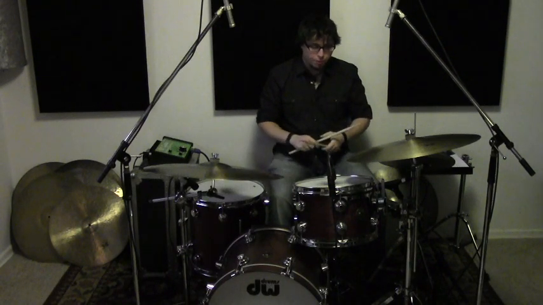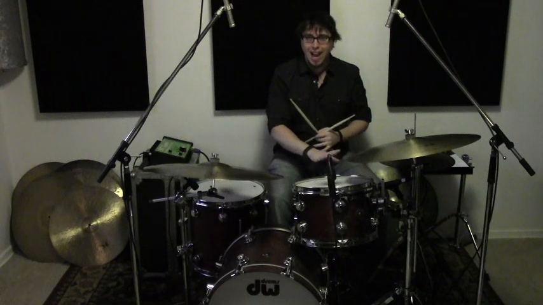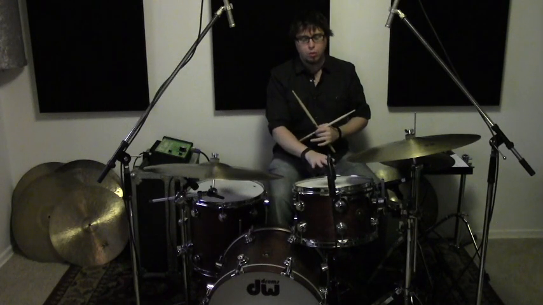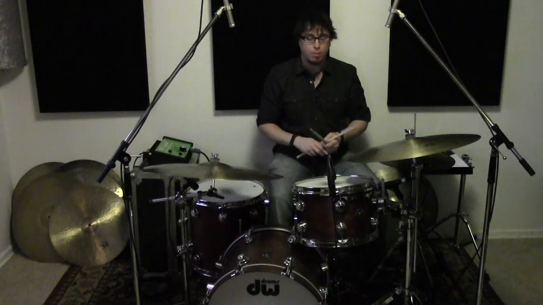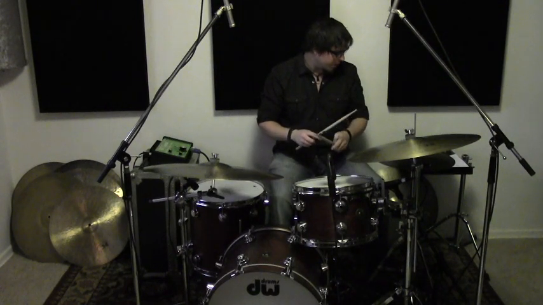Step number 2 is to play the melody exactly on the snare drum. Play the rhythm and the melody exactly as it is, but only on the snare drum. I like to keep time on the hi-hats when I do this. 1, 2, 1, 2, 3.